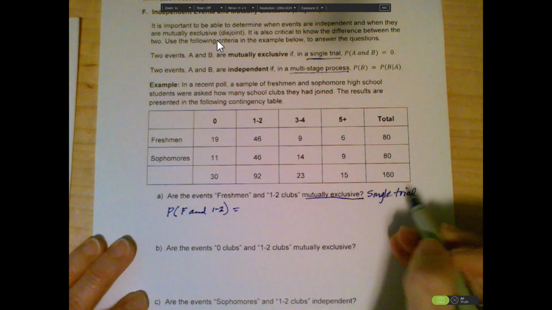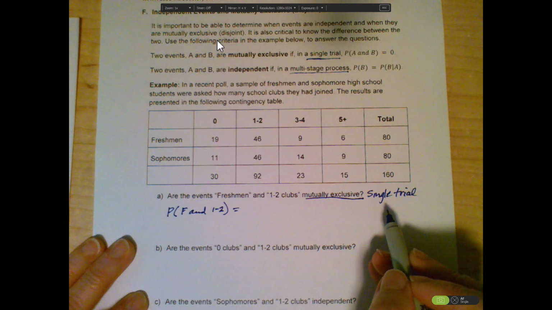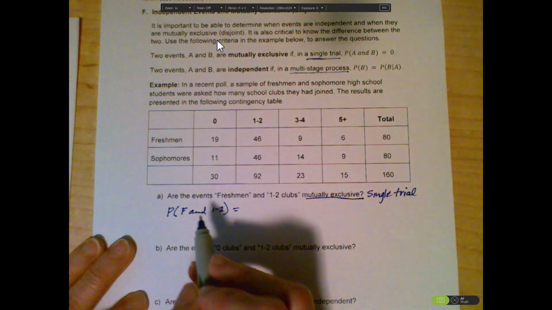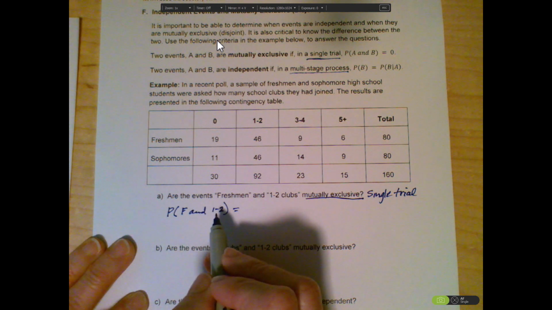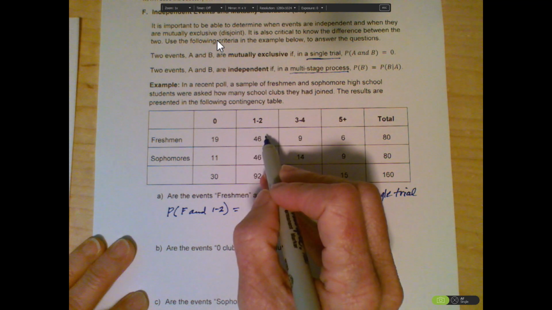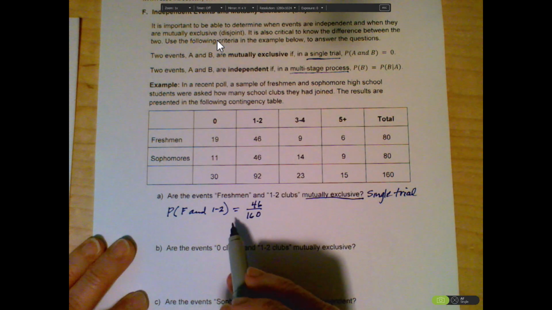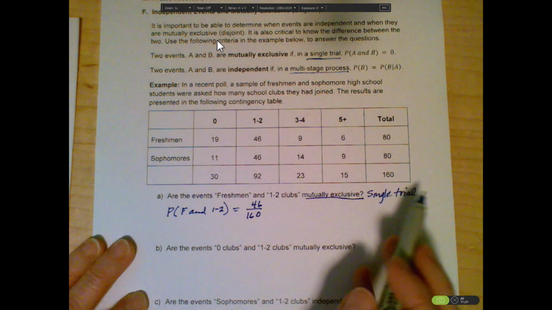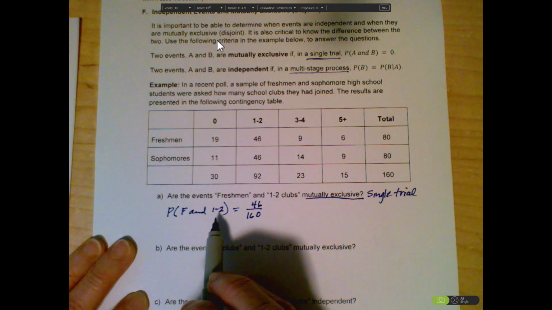Okay, so this is a single trial. In a single trial, the word "and" doesn't mean multiplication because it's not a multi-stage experiment, so you can't have multiplication. What it means is you picked one student and they were a freshman who joined 1 to 2 clubs. So there's only one place where that happened. Freshmen, 1 to 2 clubs, right there. That's it. Those 46 out of your 160 students, that's the probability that if you pick one of these 160 students, they are a freshman who joined 1 to 2 clubs.